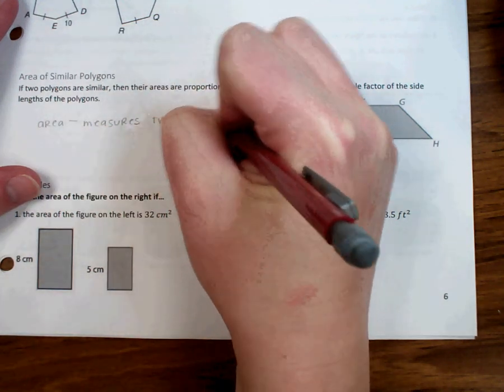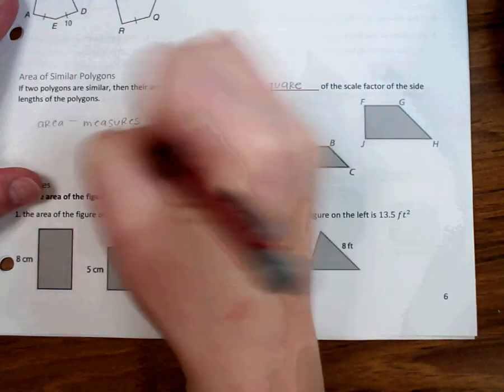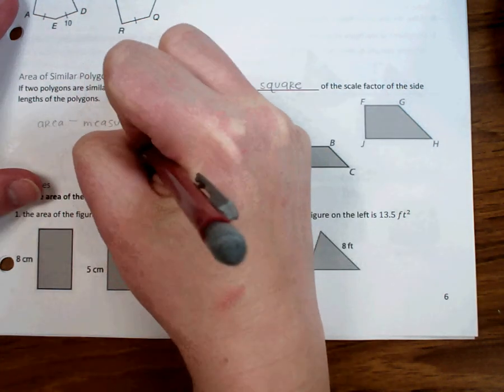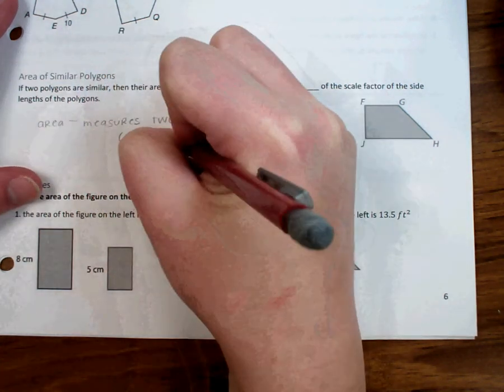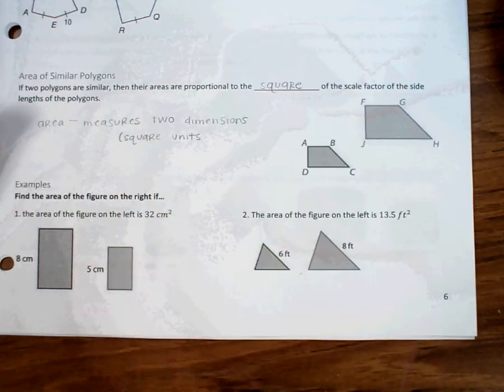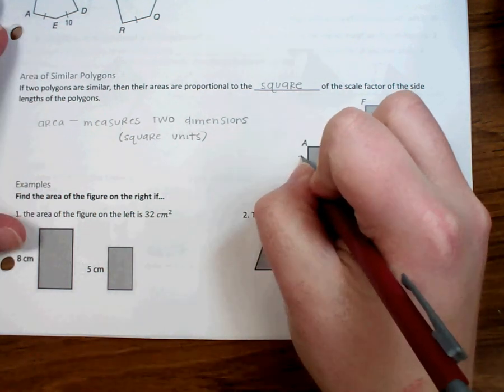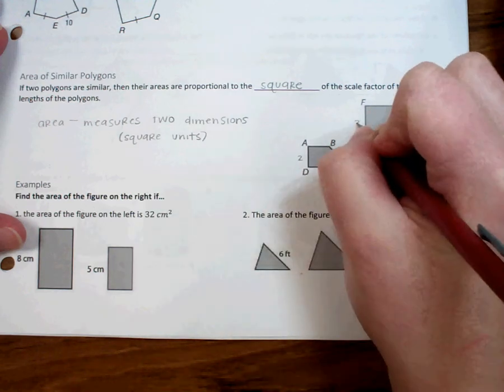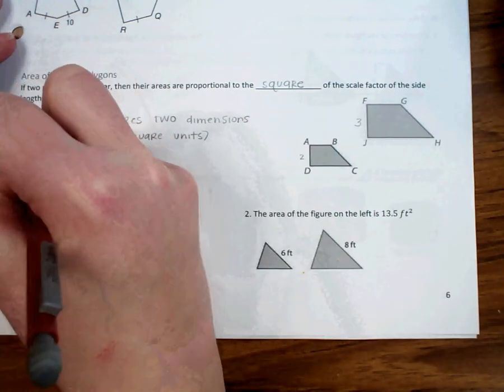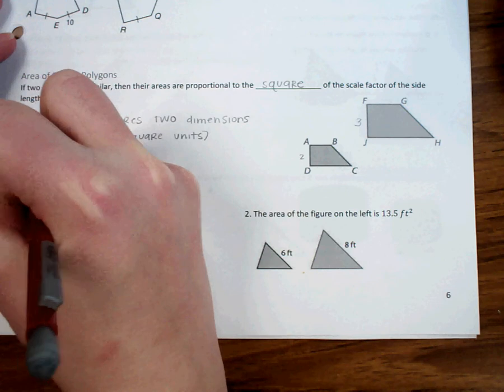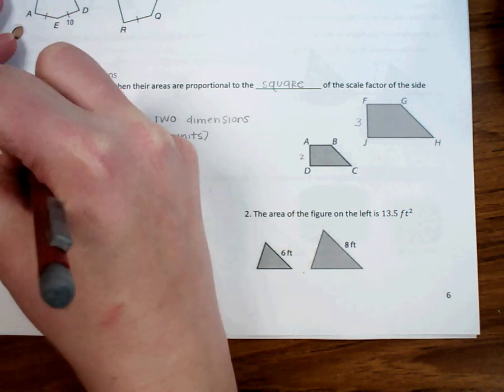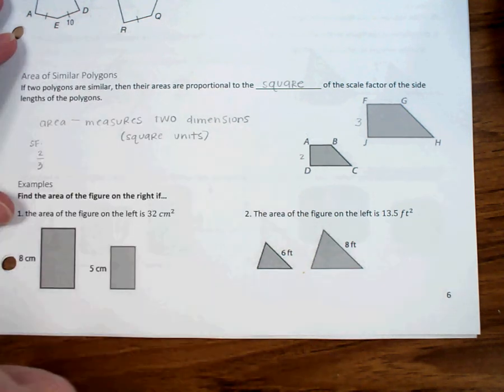Think about it: they're measured in square units. So we will have to square the scale factor of their sides. For just this example here, we'll say AD is 2 and FJ is 3. So the scale factor of their sides is 2/3.